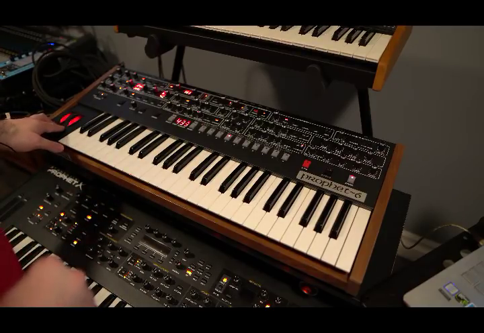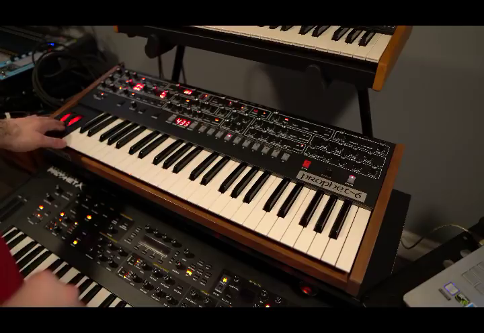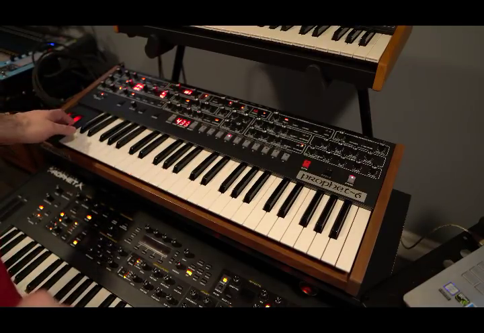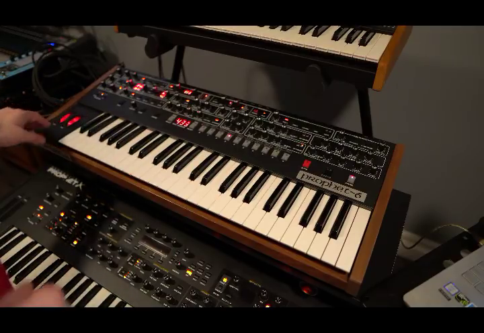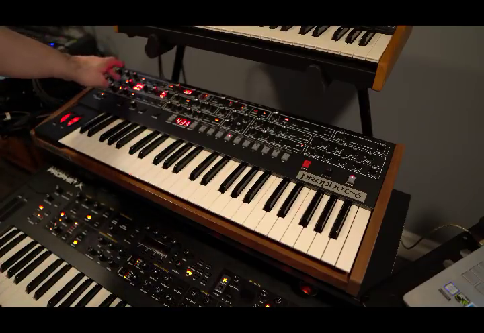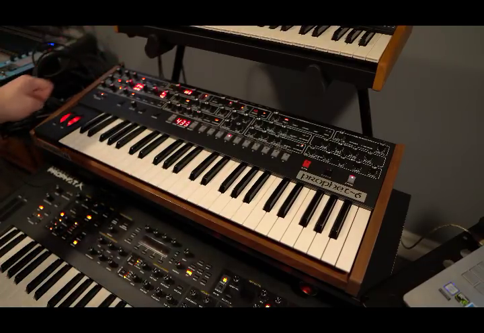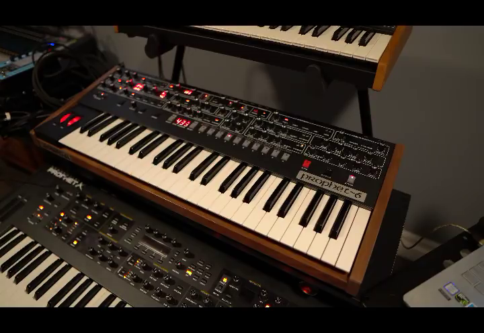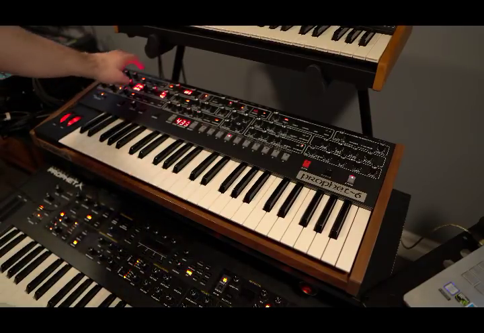This one's really nice. Wow. And if you bring up the mod wheel, it's just adding a slight frequency modulation. Put in chorus. Wow, really nice. Really nice.